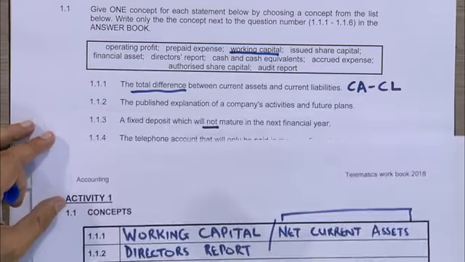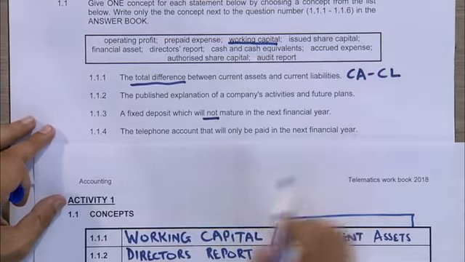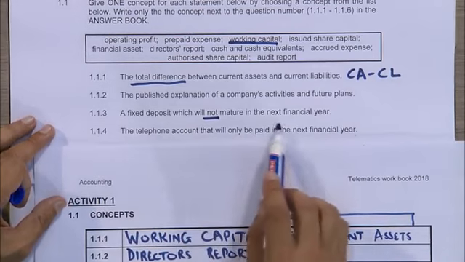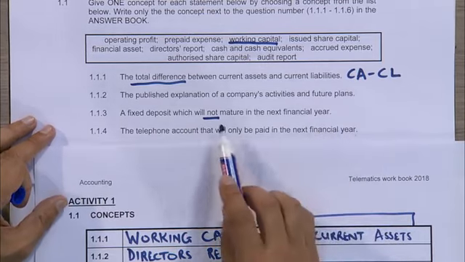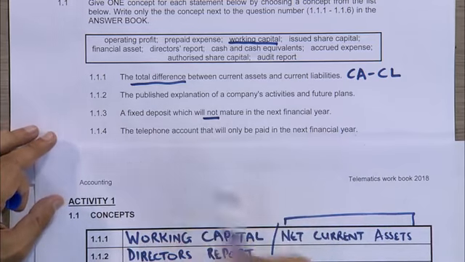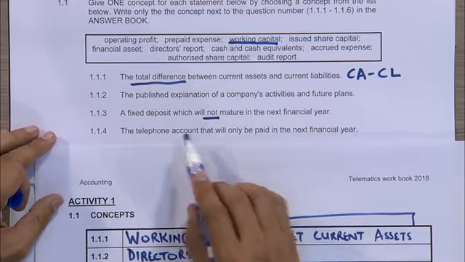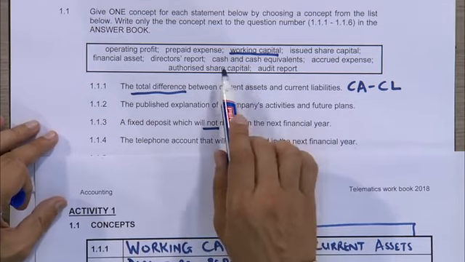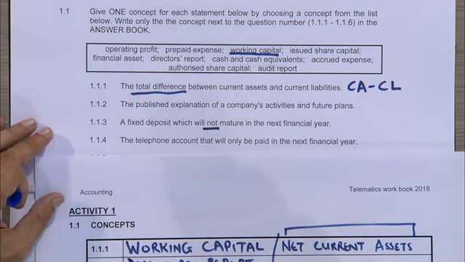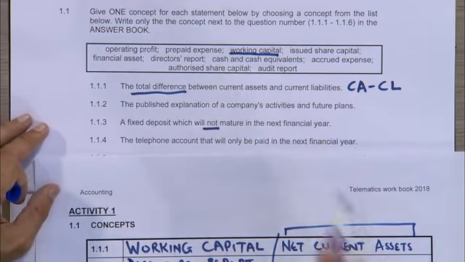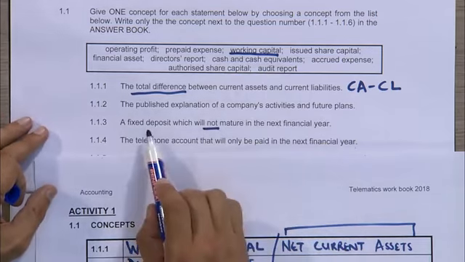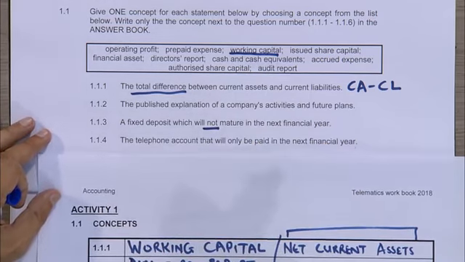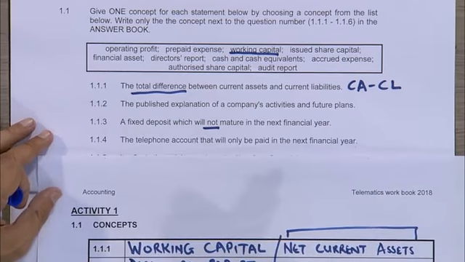Very important, it says a fixed deposit which will not mature in the next financial year. So that will still remain fixed, so it will still be a financial asset. If it was going to mature, then it's no longer fixed, then it will form part of cash and cash equivalents. So very important, it says a fixed deposit which will not mature, so therefore it will remain fixed, so that will be an example of a financial asset.